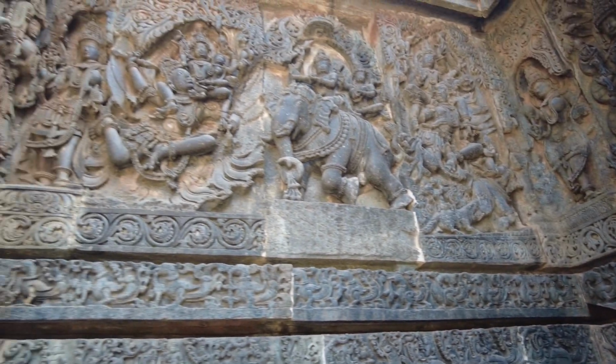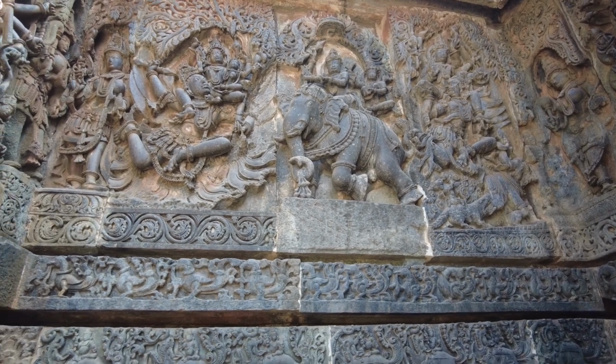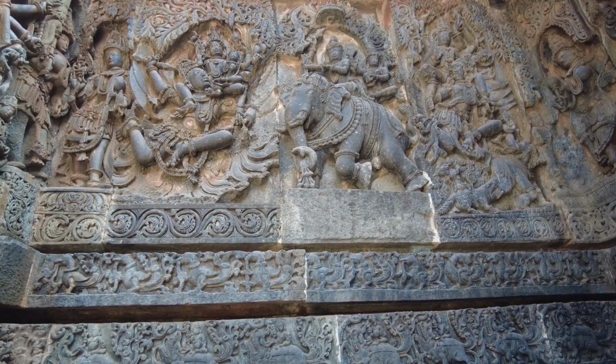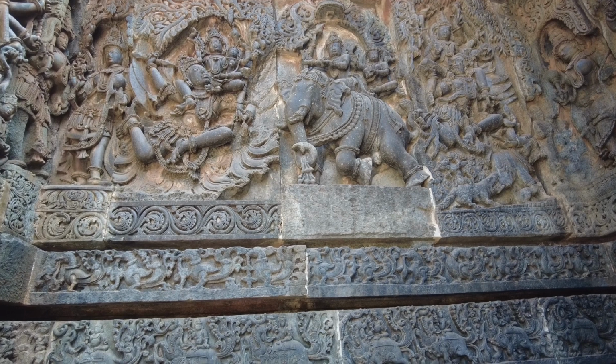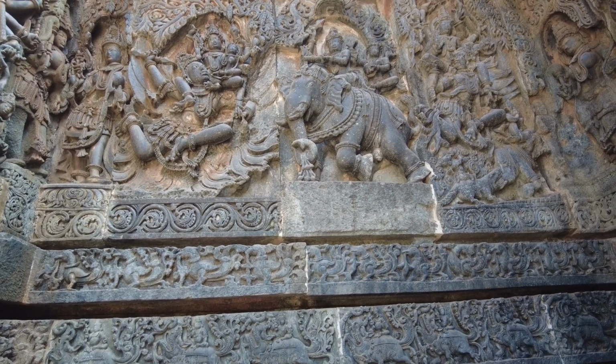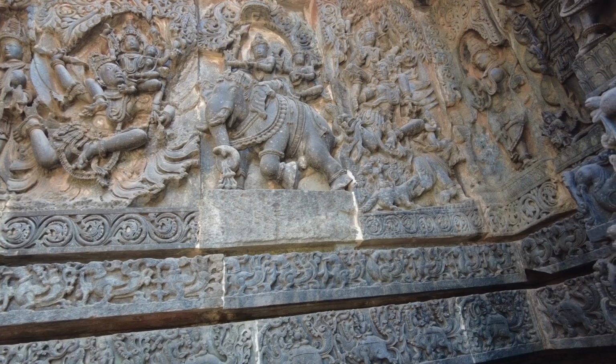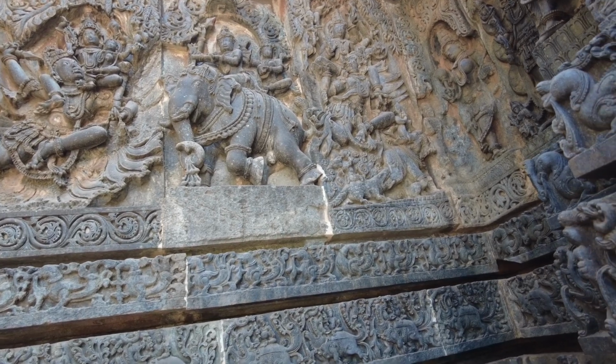And here is a classic case of Krishna taking the Parijata along with Garuda flying, and then Indra and Indrani actively chasing them.